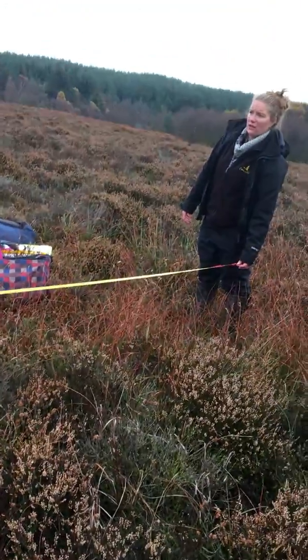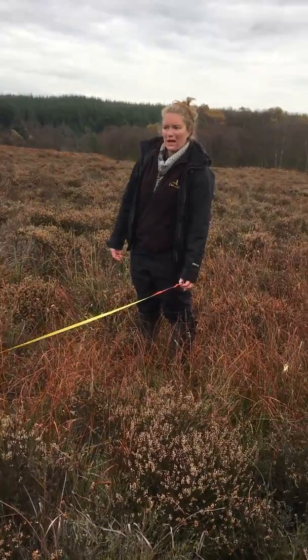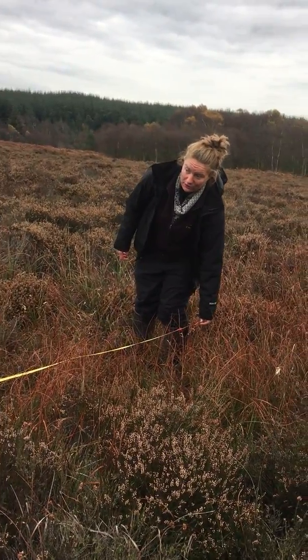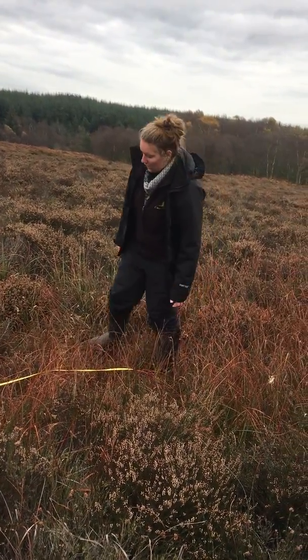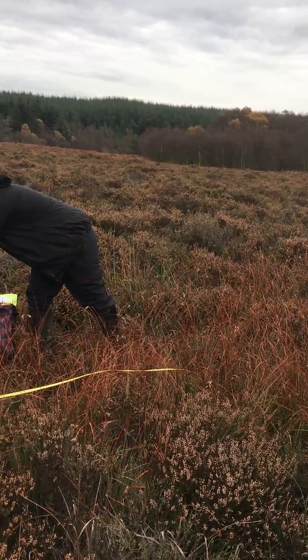Okay, just setting up a grid, okay? Whilst I'm doing this, what kind of sampling do you think we're going to be doing if I'm setting up a grid? We're going to do quadrats, yeah, but think about different types of sampling techniques and what they might be.